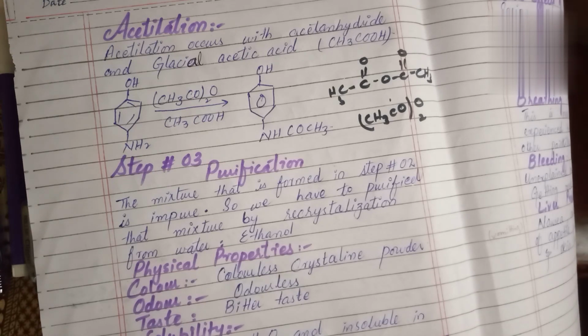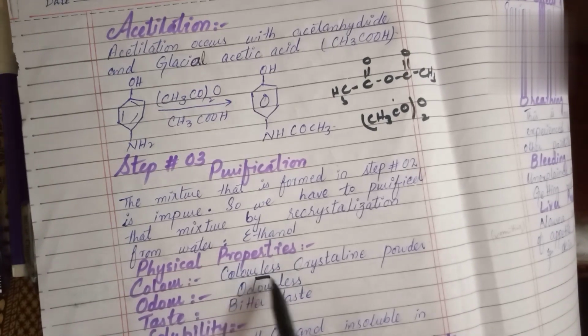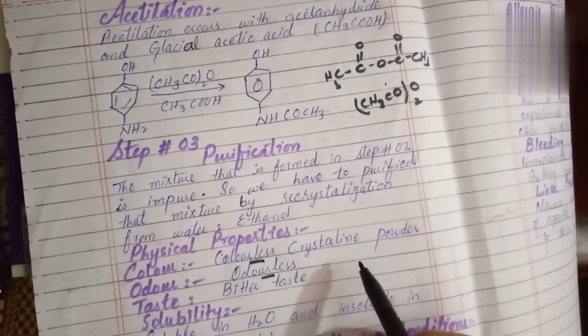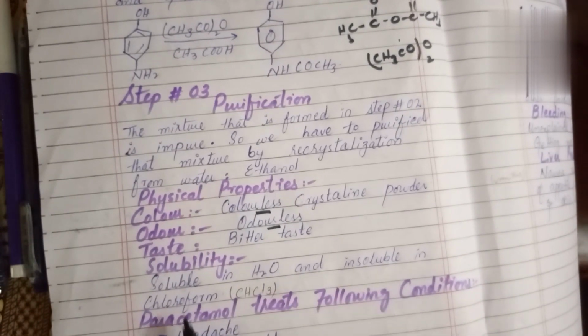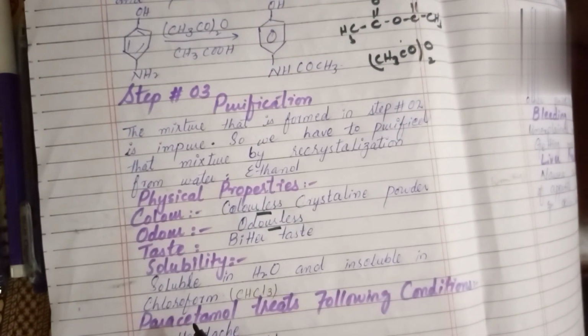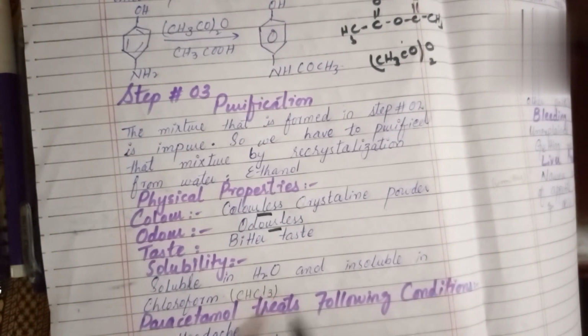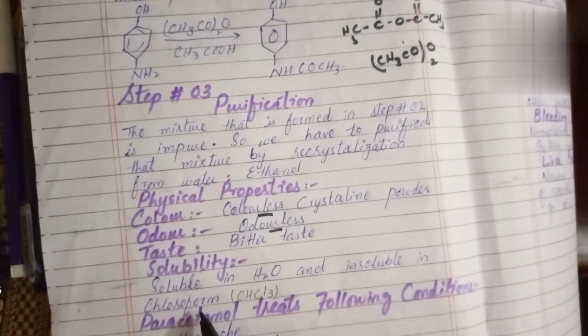Okay. Physical properties of paracetamol: it is a colorless, odorless crystalline powder having a bitter taste, and it is soluble in water. Water is, you know, a polar solvent, and it is insoluble in chloroform. Chloroform is actually having the formula CHCl3, and chloroform is an organic solvent.